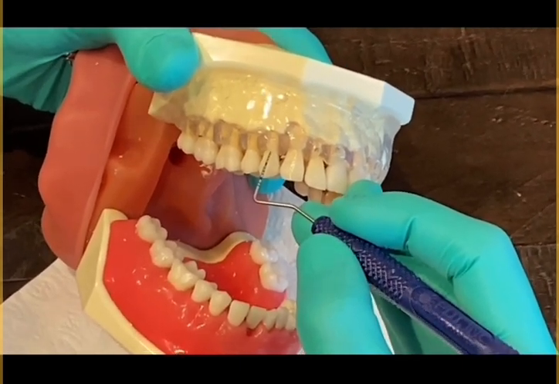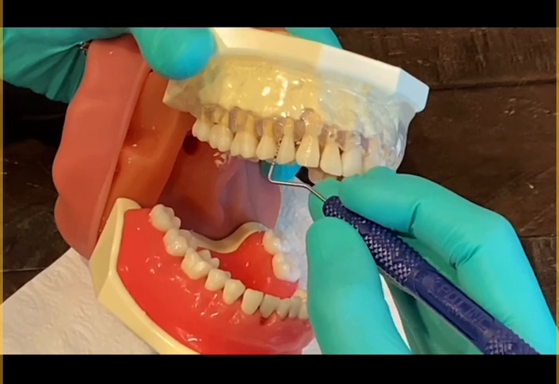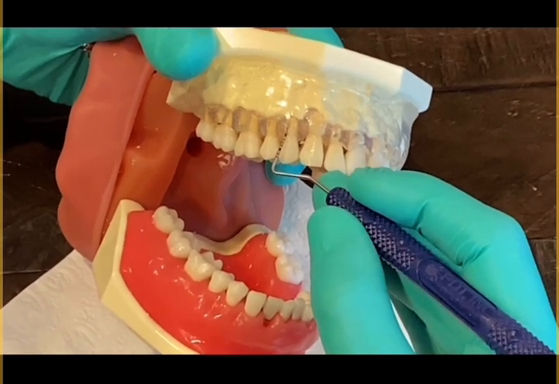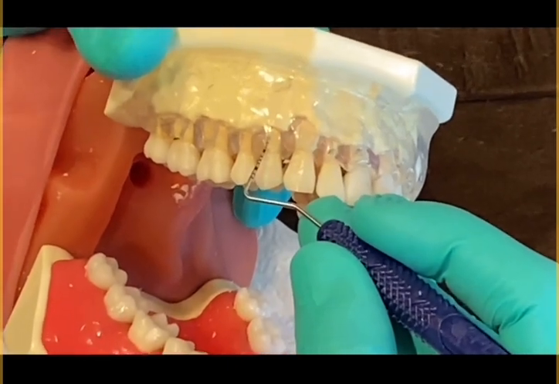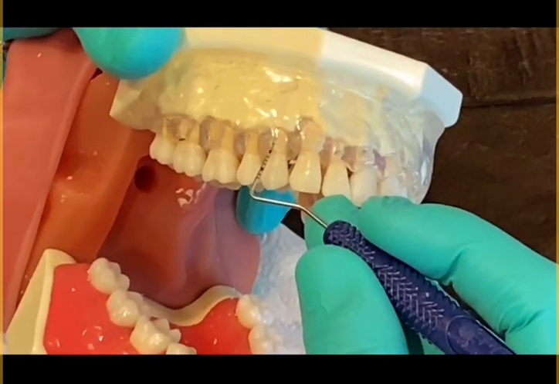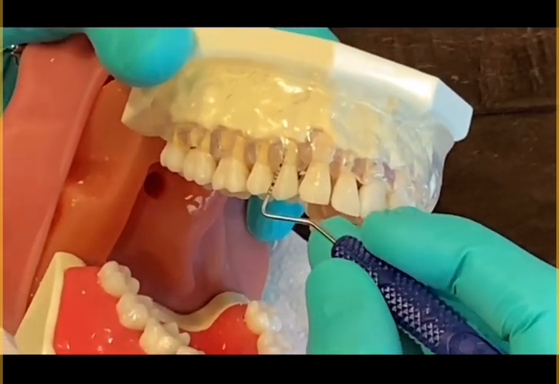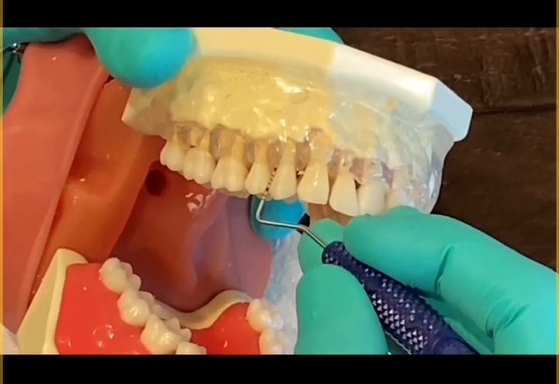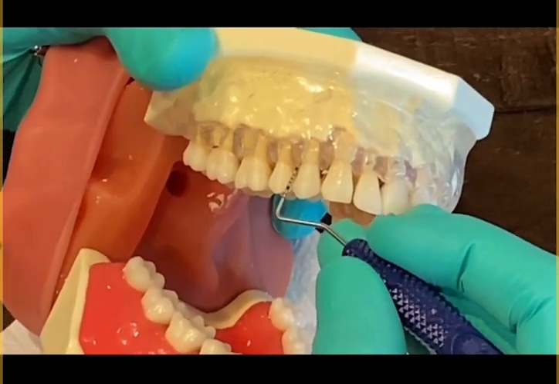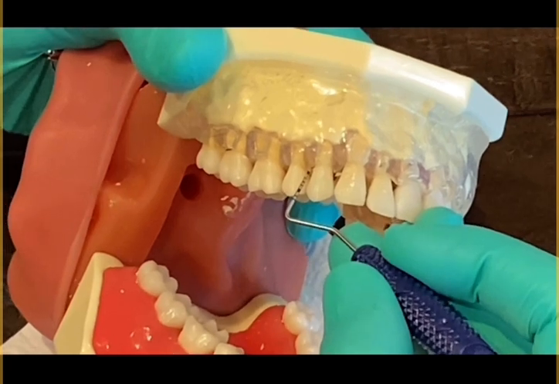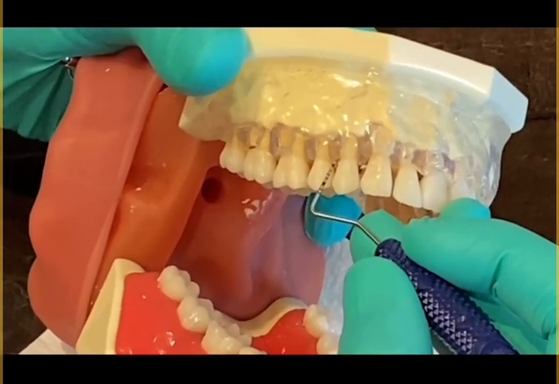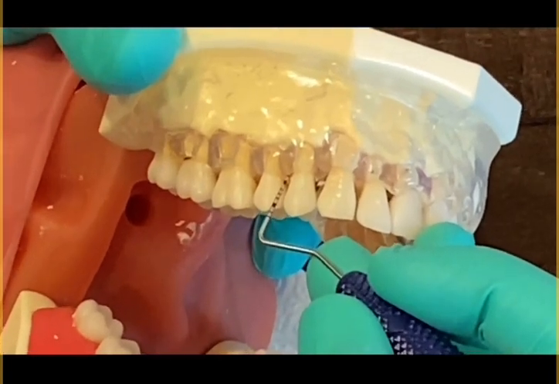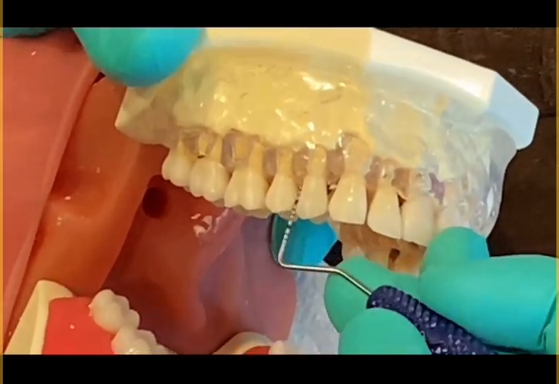When you are beginning, you want to insert the probe into the sulcus and have it pointed towards the apex of the tooth. You want it tilted away from the tooth so that it is in the sulcus. You do a walking motion from the distal line angle into proximal, and when you get into proximal, you tilt 10 to 15 degrees to get into the col space. This reading is 3 millimeters for this section of the tooth.